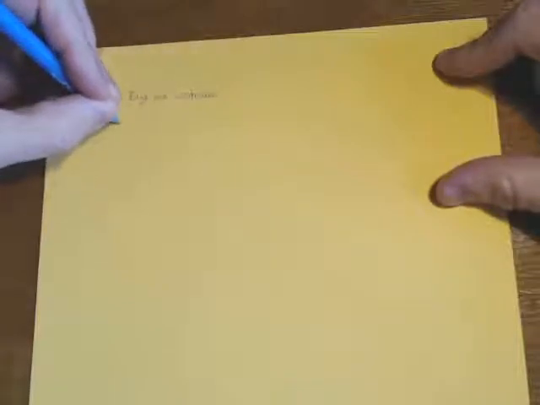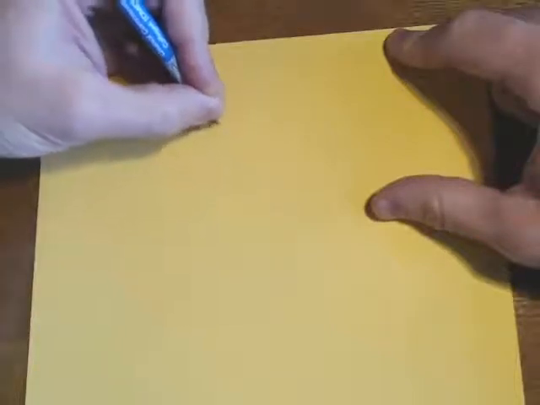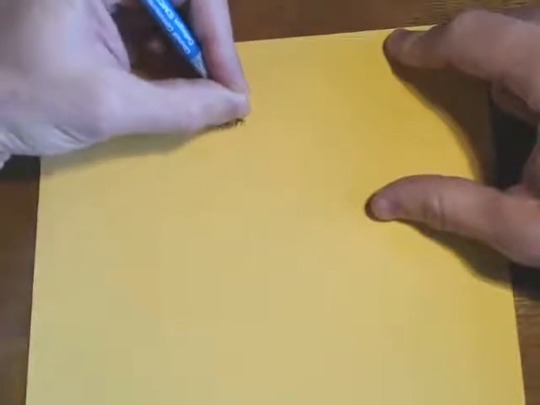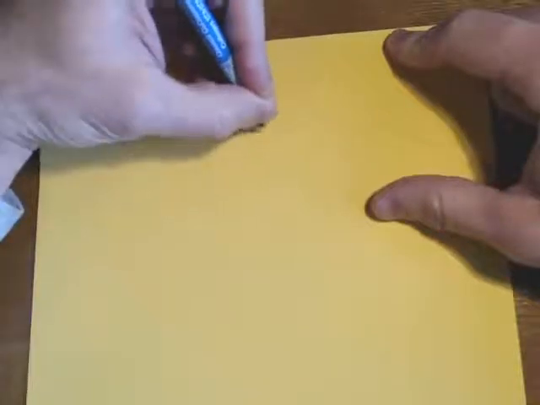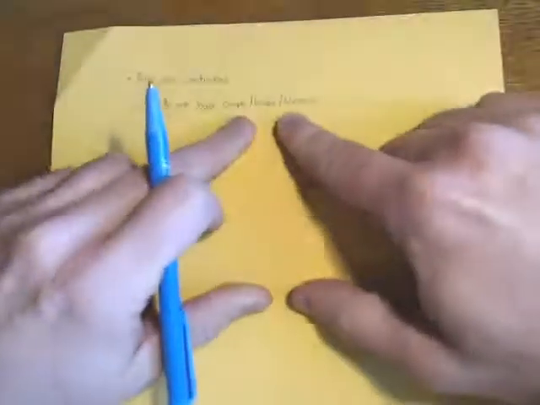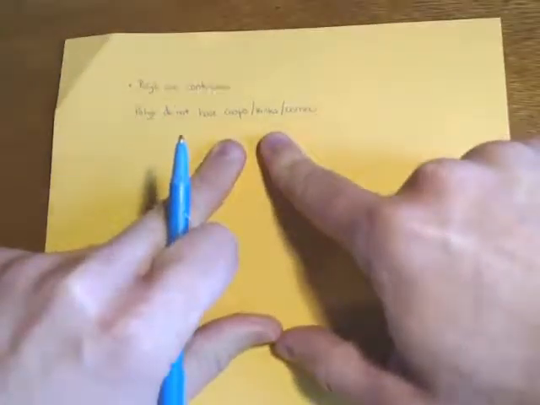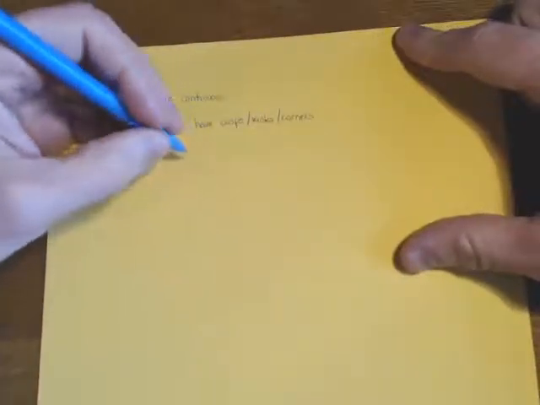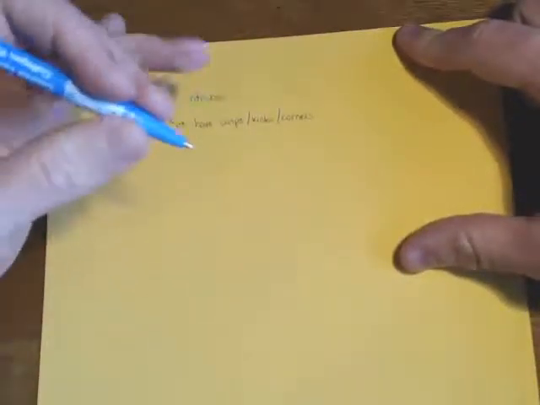However, polynomials, even though they're continuous, do not have cusps or kinks or corners. And those three terms are very important in calculus. In calculus, you end up running into functions that have kinks or corners.